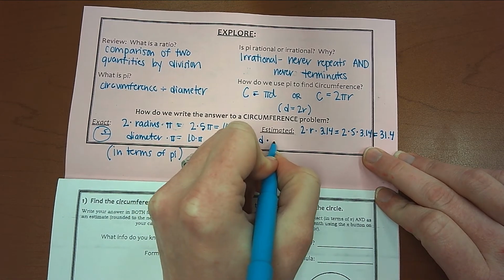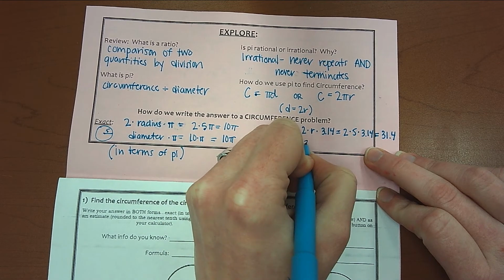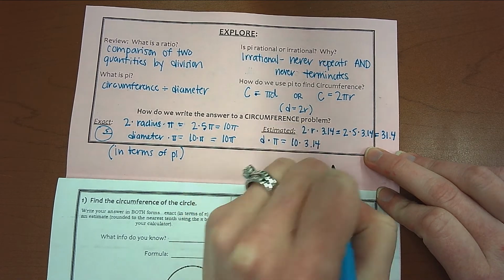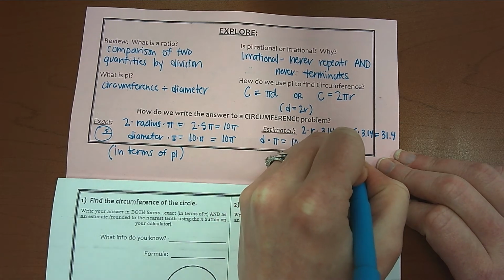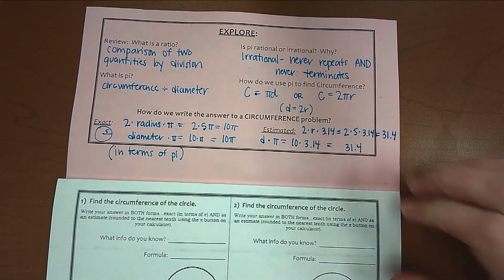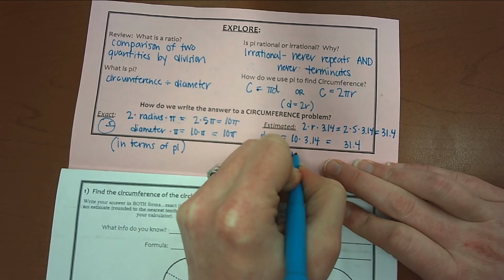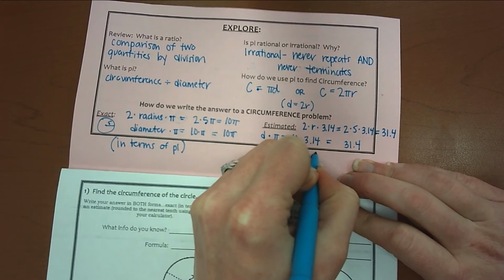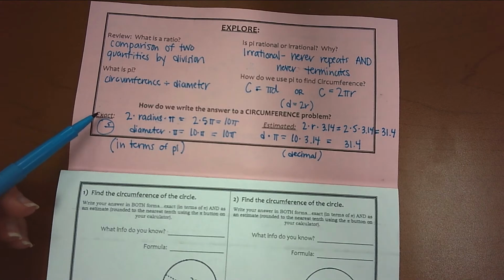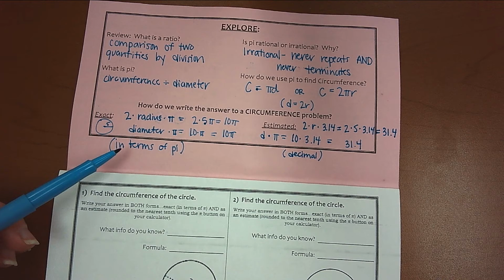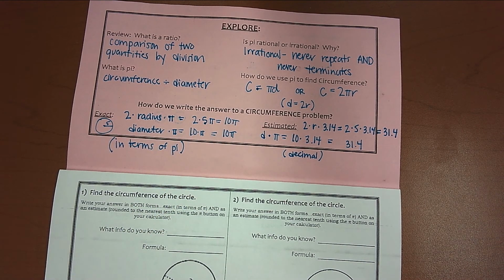Or I can do diameter times pi, which in this case is 10 times approximately 3.14, and when I multiply those, I get 31.4. So an estimated answer is written in decimal form. We use 3.14 to approximate. An exact answer gives us the answer in terms of pi, which means 10 pi is the exact circumference of this circle right here.